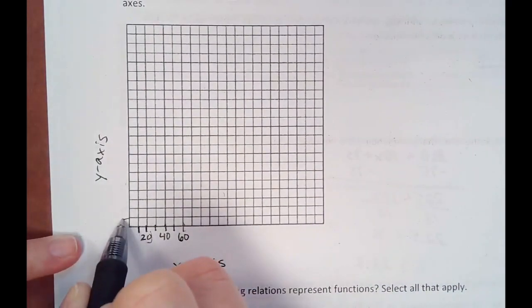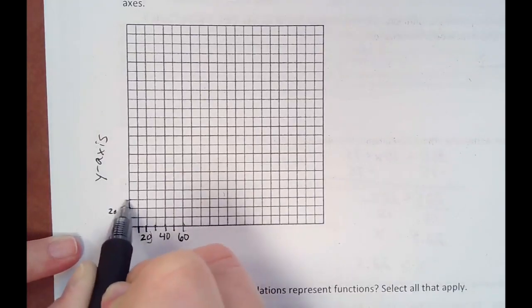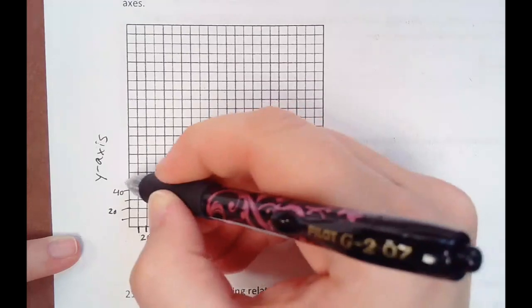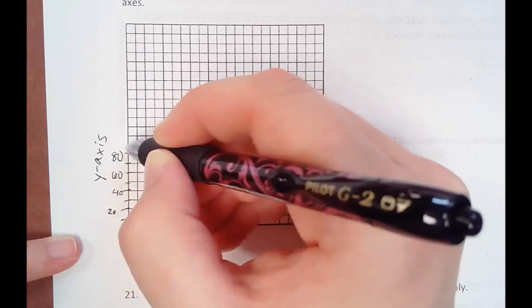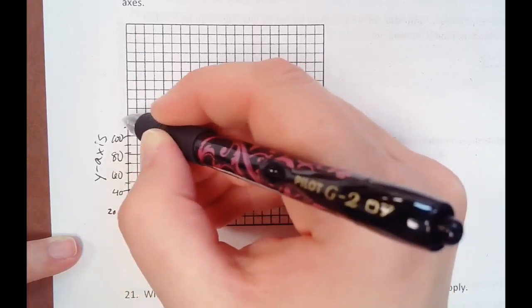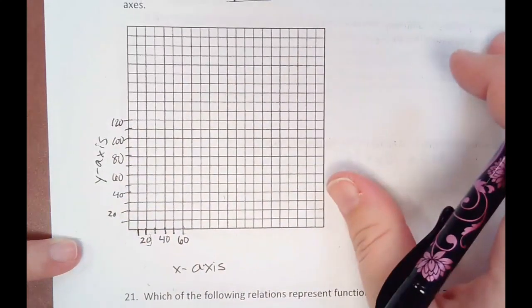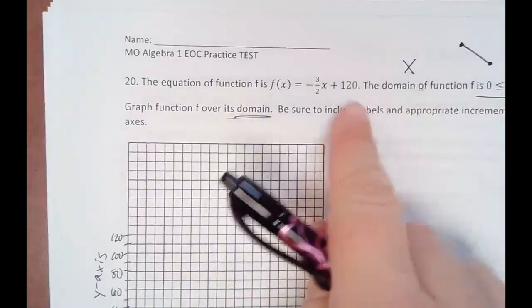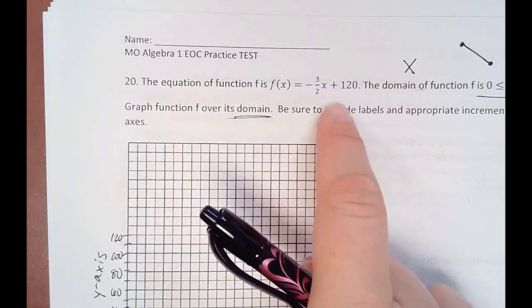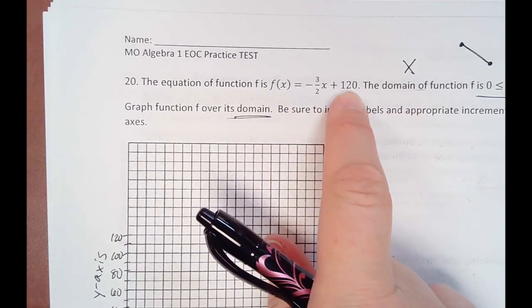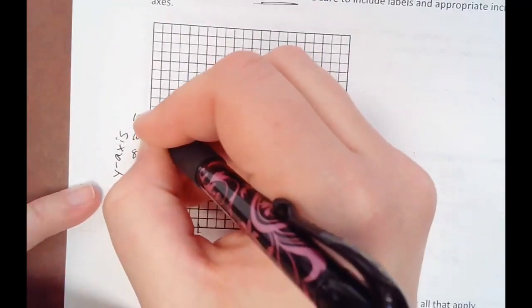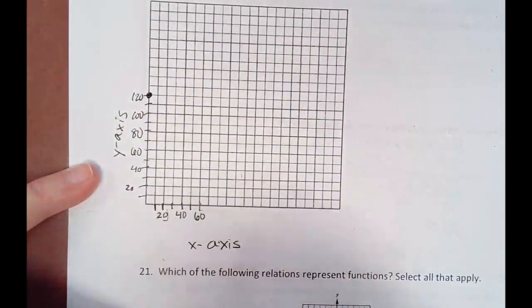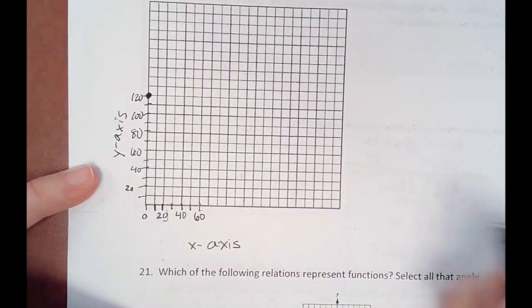So I'm going to skip the first one, that'll be 10. Then we have 20, 30, this will be 40, 50, 60, 80, 100, 120. Now, I only went up to 120 because per my equation, my y-intercept is 120 and my slope is negative. So it starts out at 120. And this is the line segment, so it doesn't go past it because I want to start at 0. And my slope is going to be in a downward fashion.